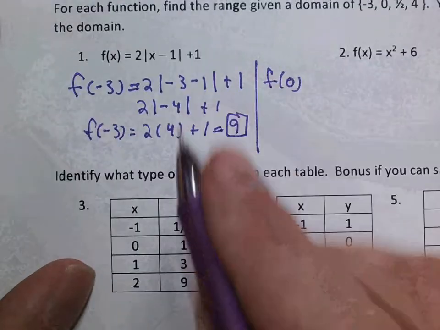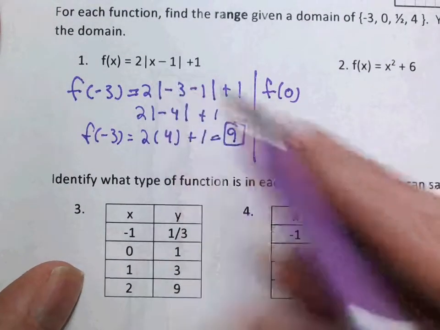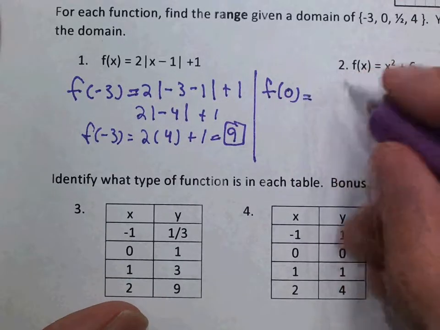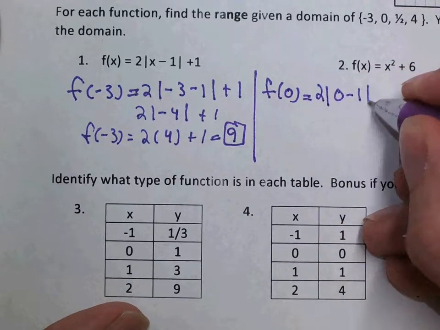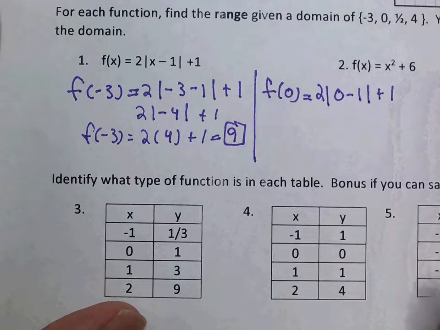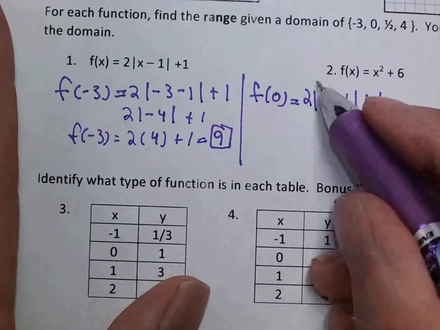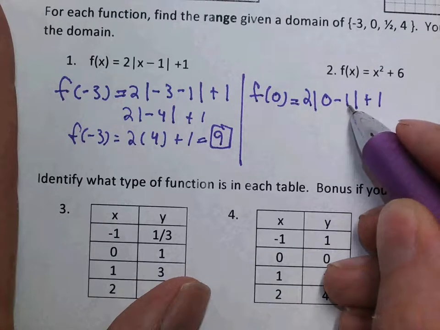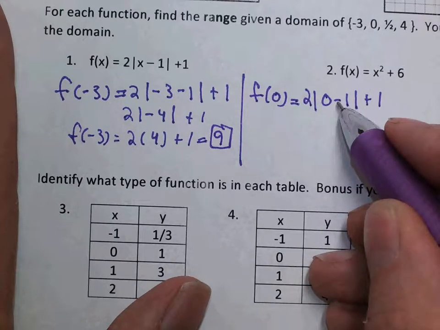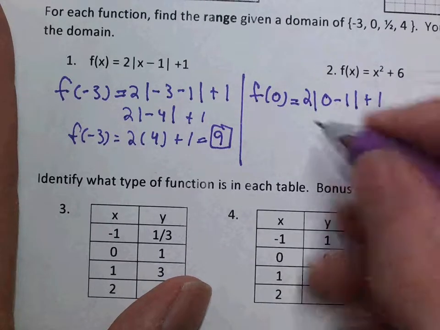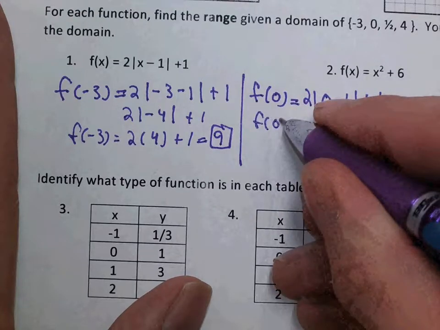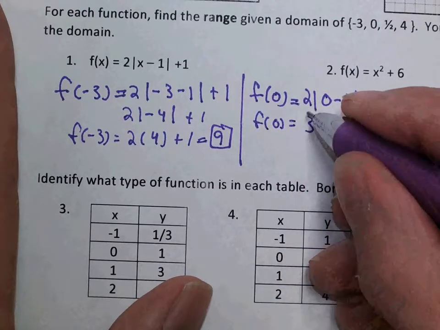F of 0 is what I get when I put in 0 for x. So it's 2 times the absolute value of 0 minus 1, plus 1. I'm going to do all these steps at once. 0 minus 1 is -1. The absolute value of -1 is positive 1. 2 times 1 is 2. 2 plus 1 is 3. So f of 0 equals 3.